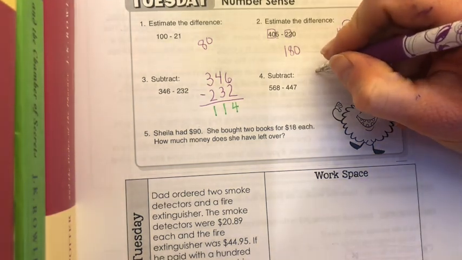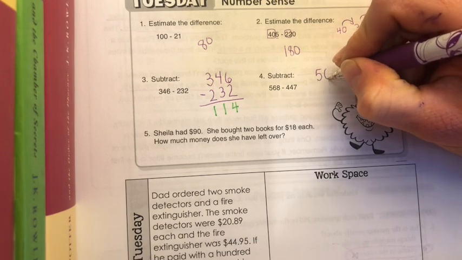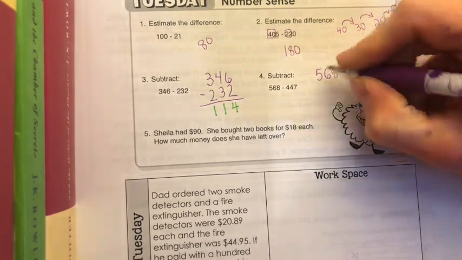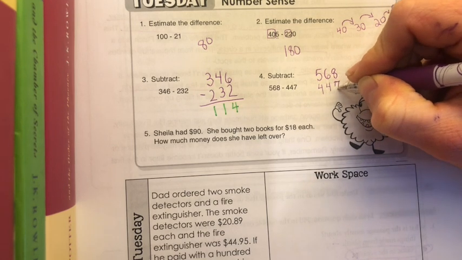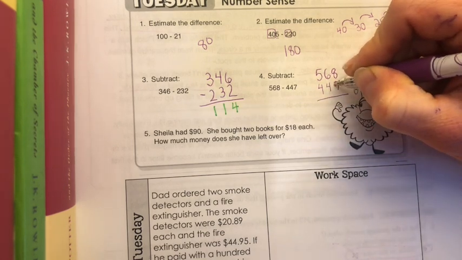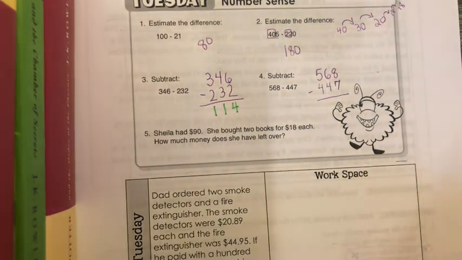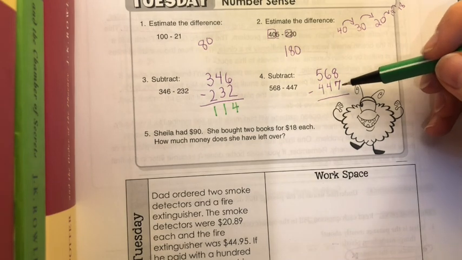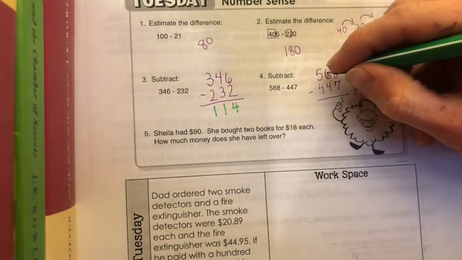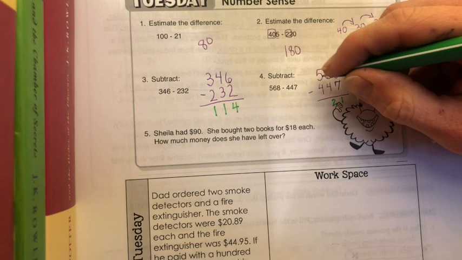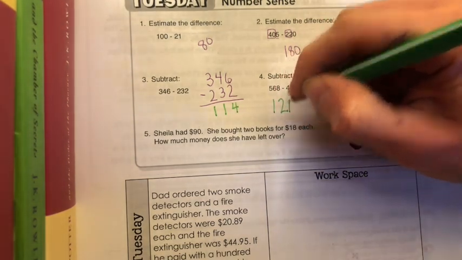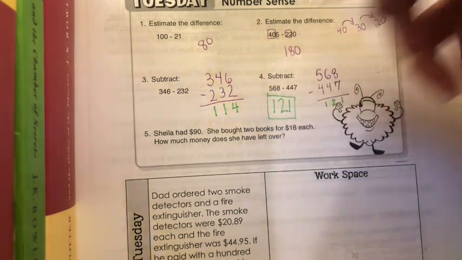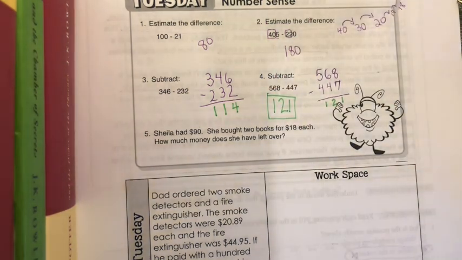Now it's asking me to subtract again. So I'm going to use the same strategy. I'm going to stack my numbers so that my ones, my tens, and my hundreds are all right over each other. Oh, that's a 7, not another 4. Fancy 7. We are subtracting. We're finding the difference. 8 subtract 7 is 1. 6 subtract 4 is 2. 5 subtract 4 is 1. 121.